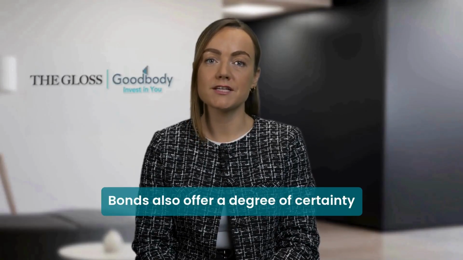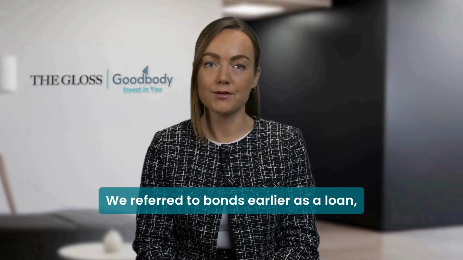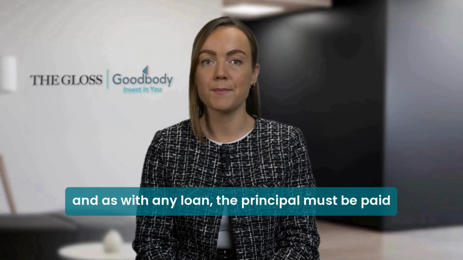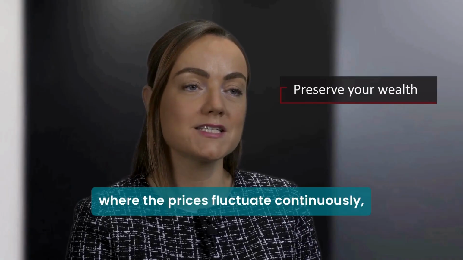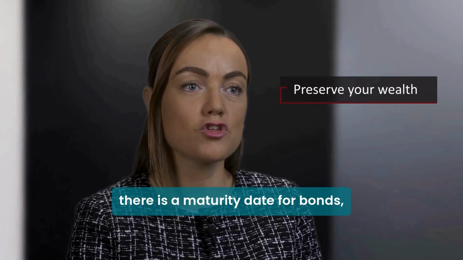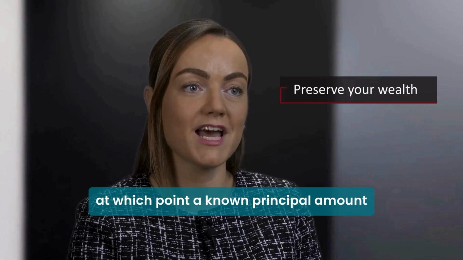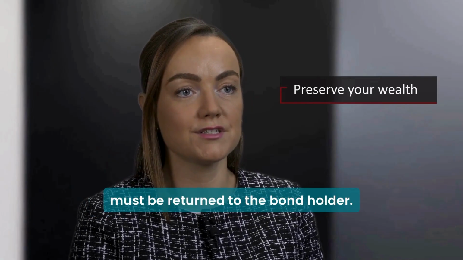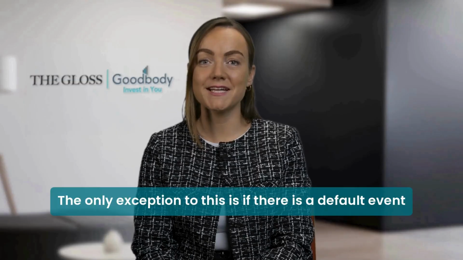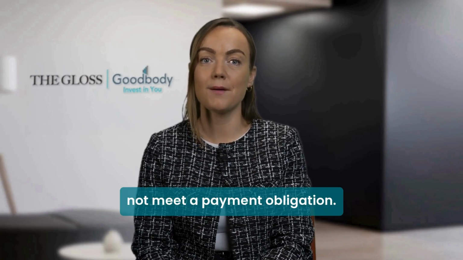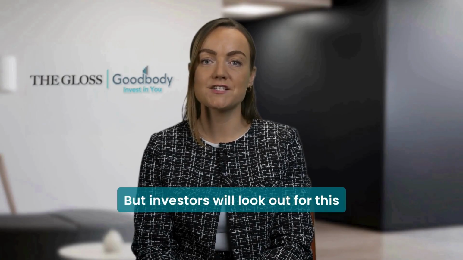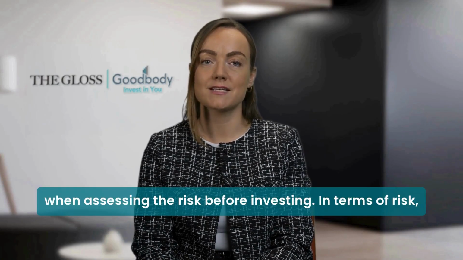Bonds also offer a degree of certainty around your invested capital or money. We referred to bonds earlier as a loan, and as with any loan, the principal must be paid back at the end of the lending period. Hence, bonds can help preserve your wealth because, unlike stocks, where the prices fluctuate continuously, there is a maturity date for bonds at which point a known principal amount must be returned to the bondholder. The only exception to this is if there is a default event, when a company or government does not meet a payment obligation. But investors will look out for this when assessing the risk before investing.